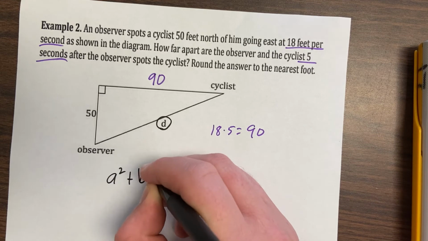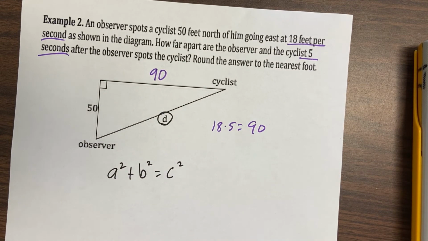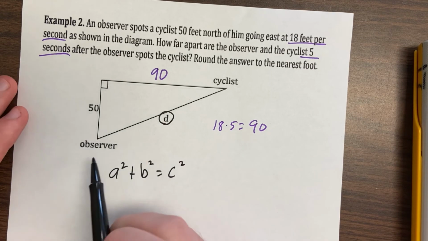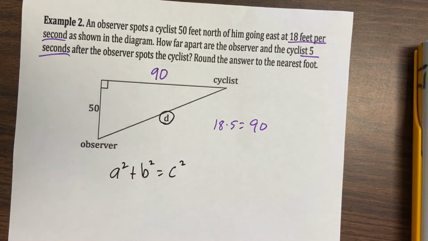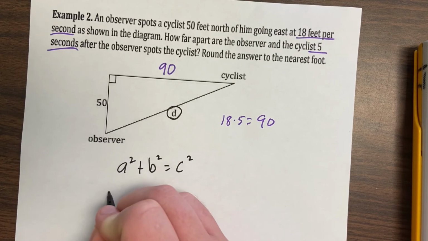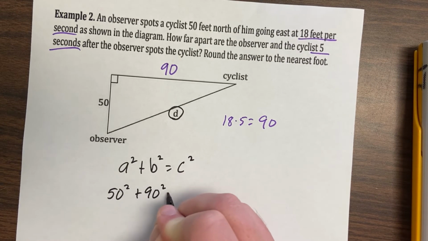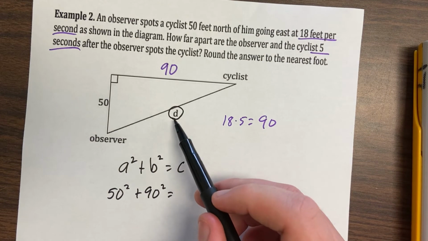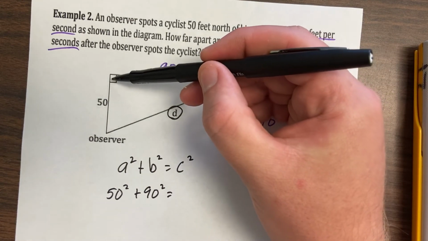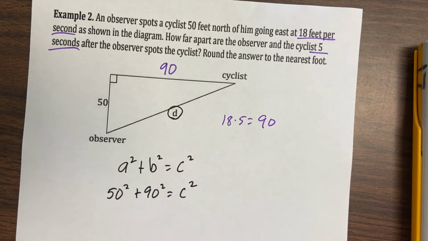Pythagorean theorem is a squared plus b squared is equal to c squared. Fill in what you know to solve for what you don't. So again, it doesn't matter what you label the legs. If one's A or B, it really doesn't matter. So let's just go ahead and fill this in. So this will say 50 squared plus 90 squared is equal to the side C, remember, is your hypotenuse, which is opposite the right angle. We don't know what side C is, so we'll leave it at C.